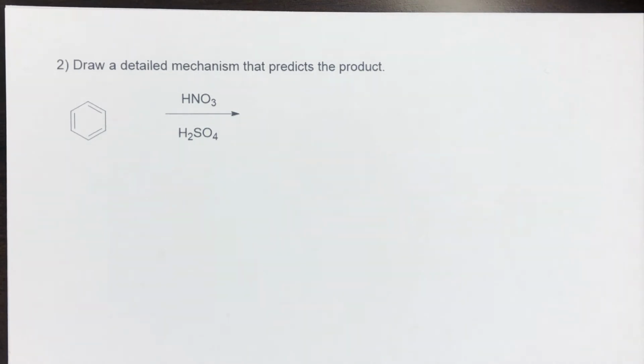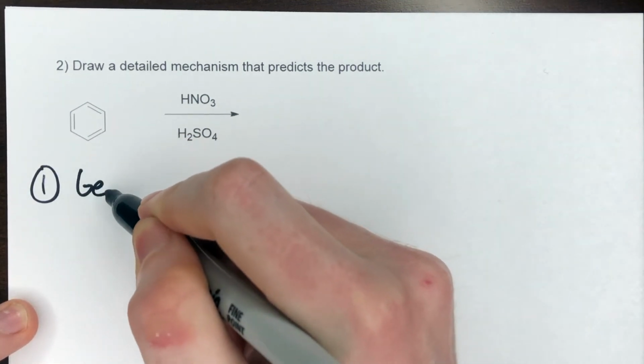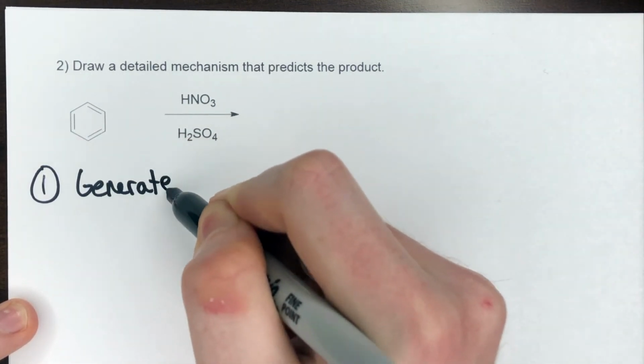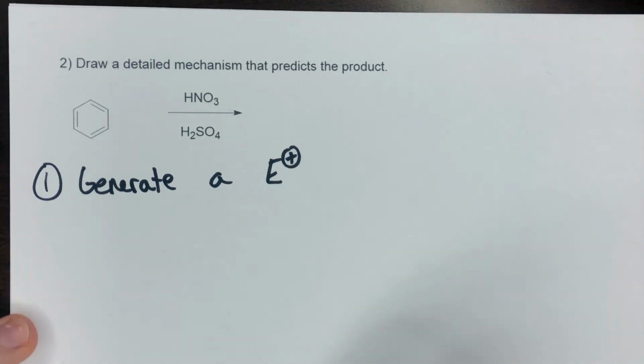And here we have benzene and nitric acid and sulfuric acid. So once again, we're going to have an electrophilic aromatic substitution. And as we just looked at, HCl did not have a sufficiently electrophilic hydrogen. So this is a similar argument here with nitric acid and sulfuric acid. We are going to have to start by generating a stronger electrophile to initiate this process. So we have to generate our electrophile. That is step one of the mechanism.